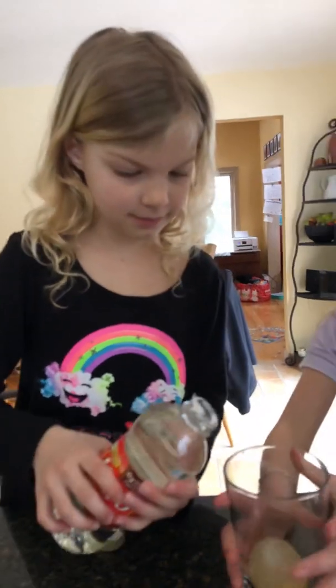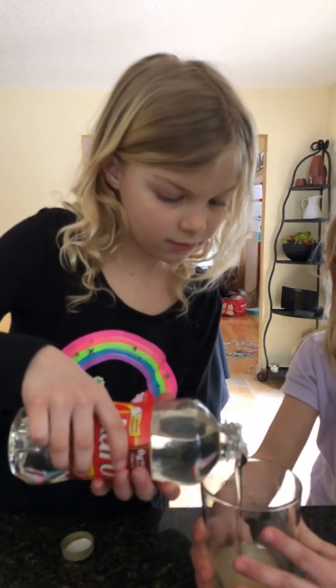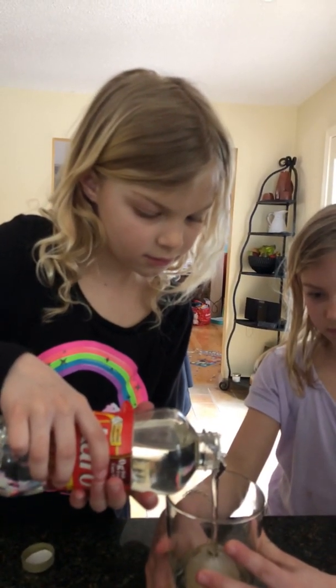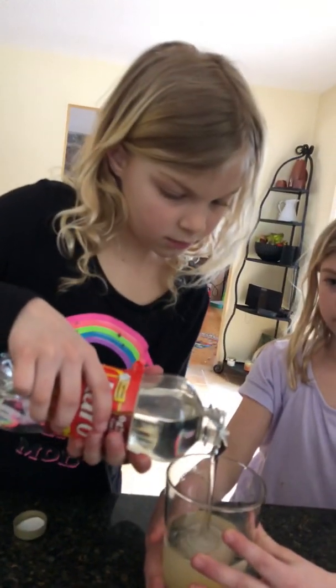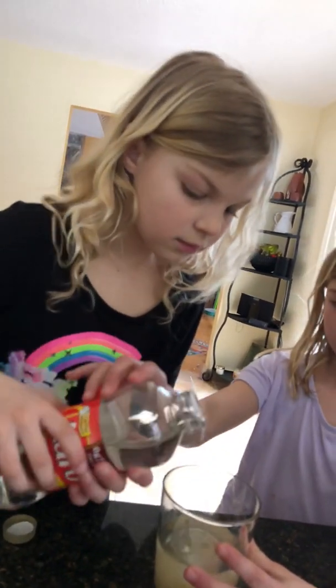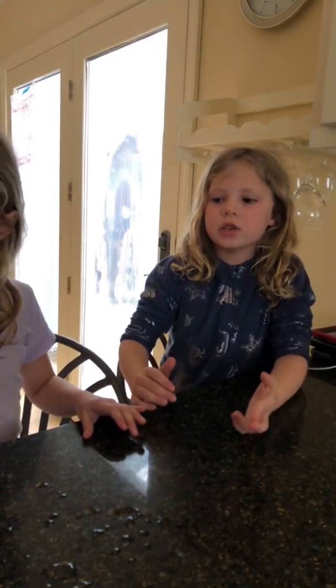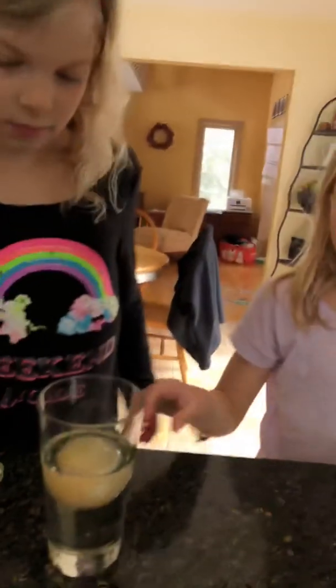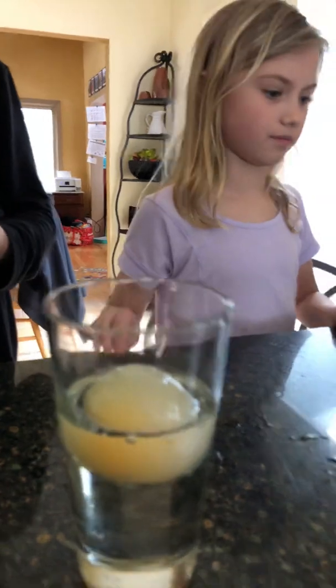Yes, pour it in. All right, so now you would add this to your procedure step, pouring it over the top. Now, just until it's submerged. Do you know what submerged means? Stop. Just until it's submerged. You have to make it over the egg. So it is submerged and it is all over the egg. That's what you're saying. Submerged is all over the egg.